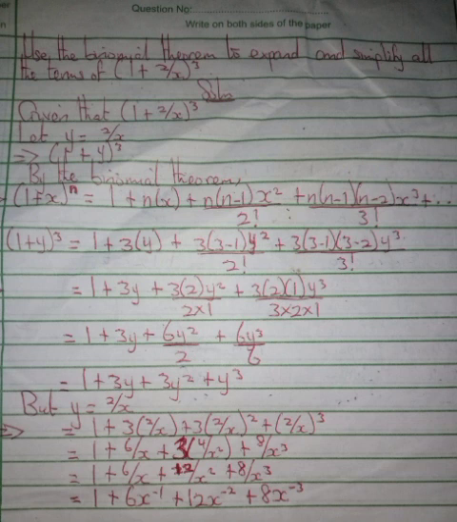binomial theorem. First of all, let's make y equal the second term in the bracket, which is 2 divided by x. So we have y equals 2 divided by x. We want to make it simple so that we can easily solve, and after solving it, we substitute 2 divided by x in place of y. So we have (1 plus y) exponent 3.